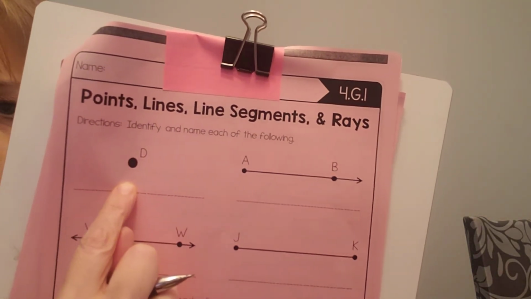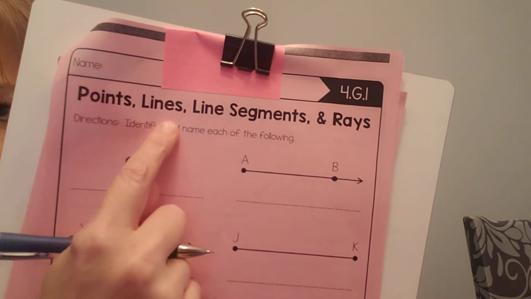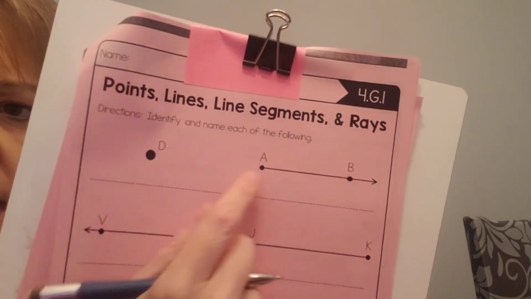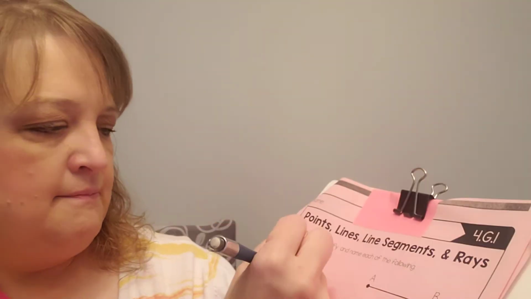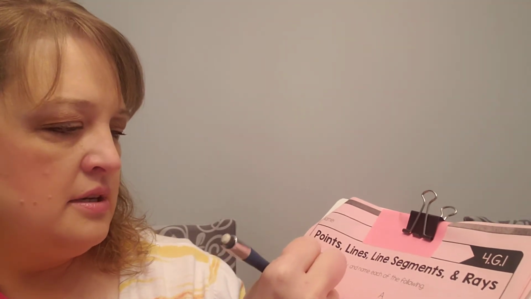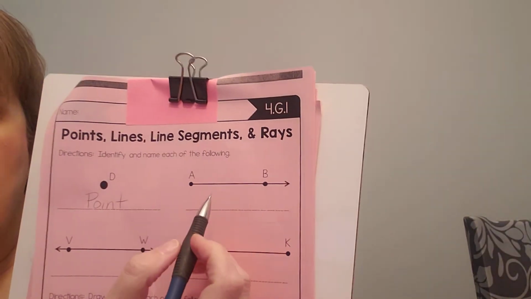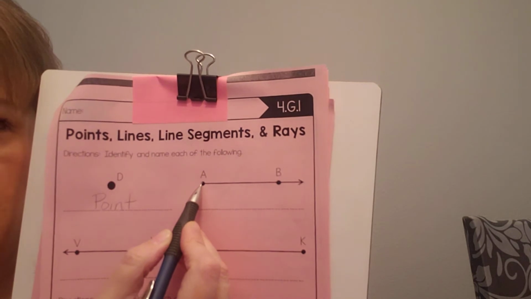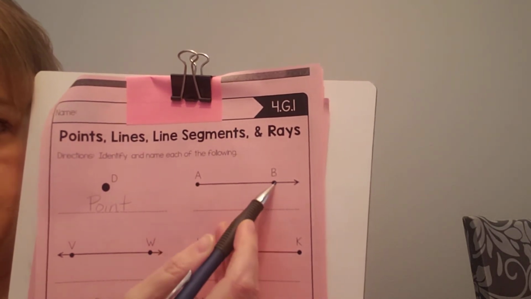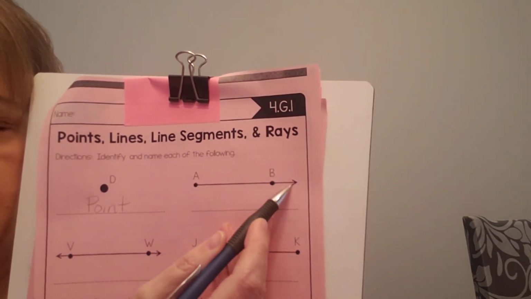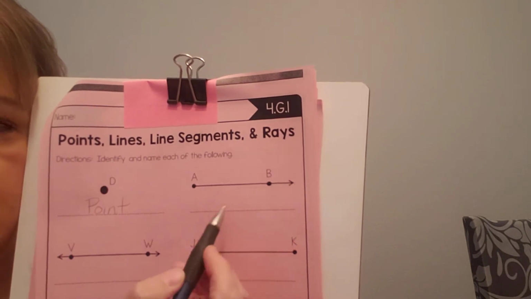What's a dot mean? Is it a point, a line segment, or a ray? It is a point. Okay. What does it mean when it has a dot or a point on one end and an arrow going infinitely the other direction?